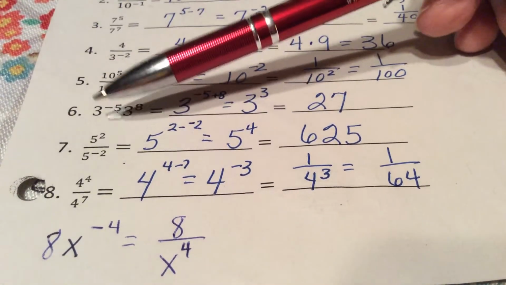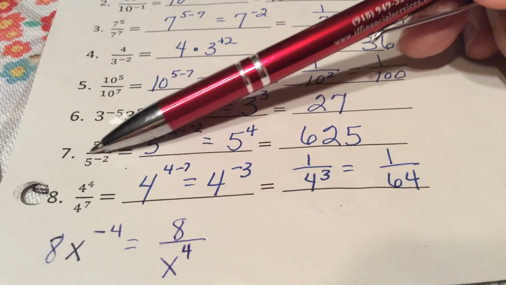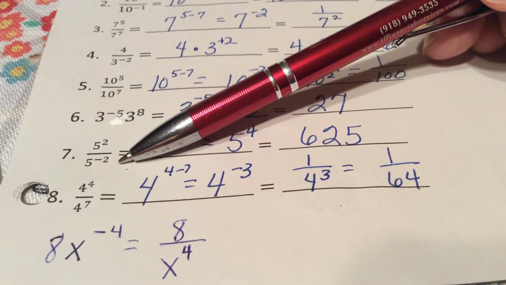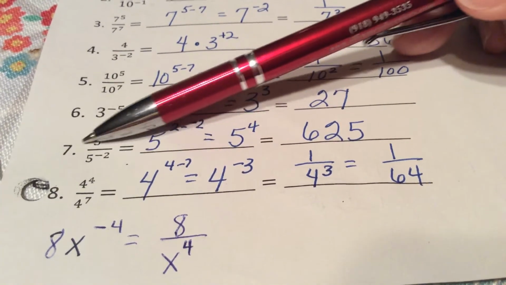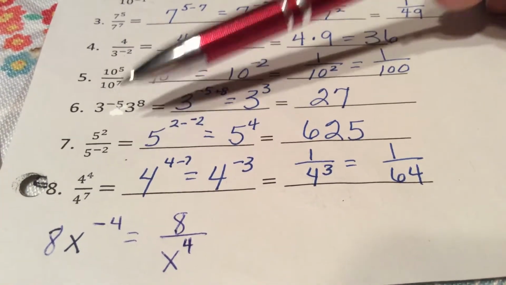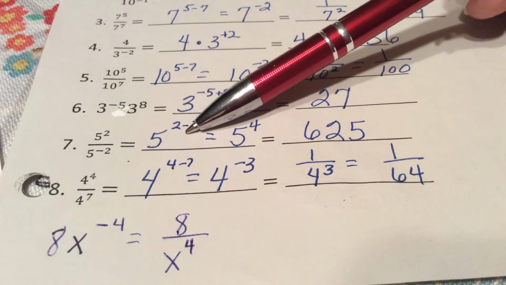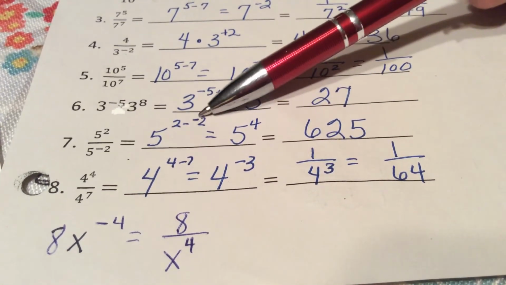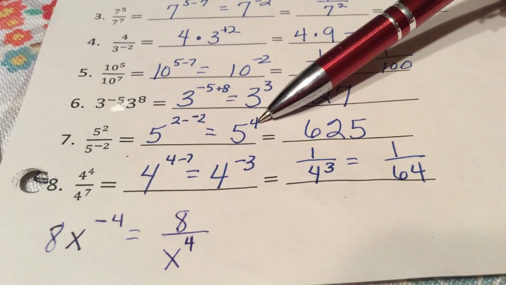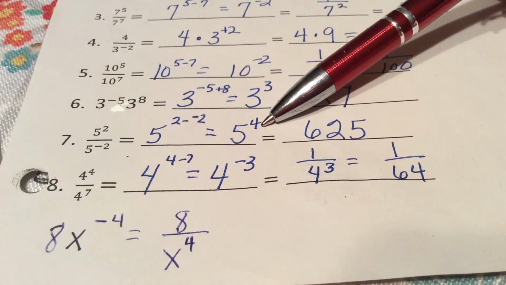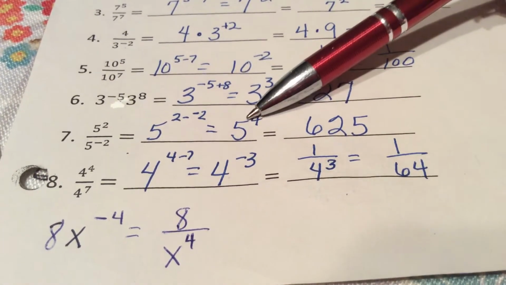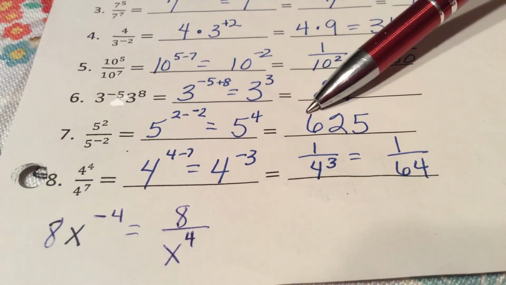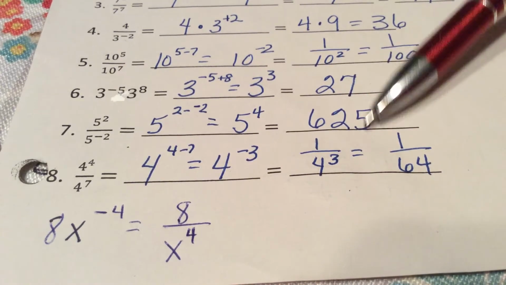Number 7, we're going to divide. Division is just like a great big subtraction sign. So remember when you see that, you're going to subtract these exponents. We're going to take 2 minus a negative 2. 2 minus a negative 2 is a positive 4. Positive people don't have to go somewhere alone, so they just stay where they are. So 5 to the fourth power is 625.